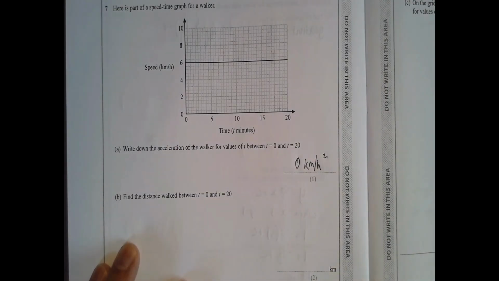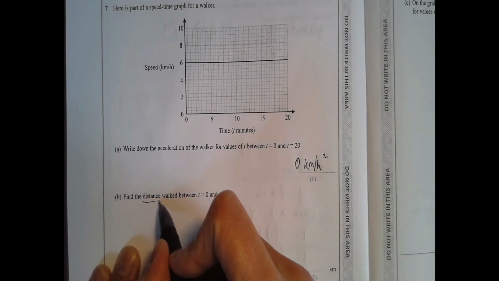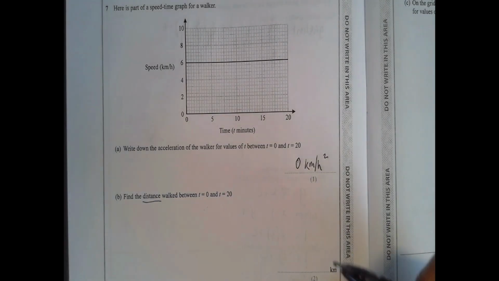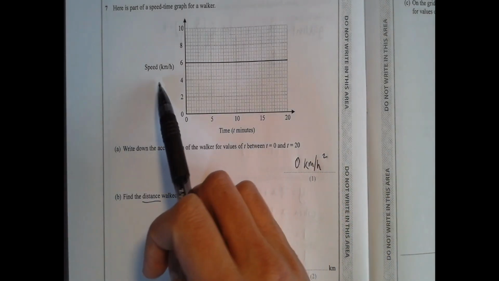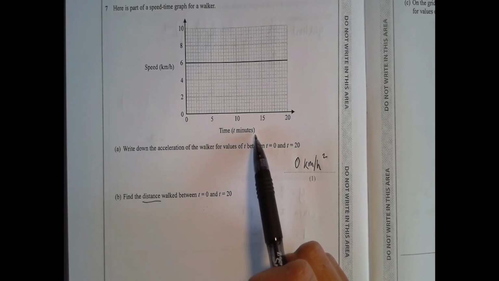Okay, part B says find the distance walked between t equals 0 and t equals 20. So this time I want to work out the distance. Now we need to remember that the distance in a speed time graph is given by the area. However, in this particular question, we've got the speed in kilometers per hour, but our time is given in minutes. So what we need is our time in hours.